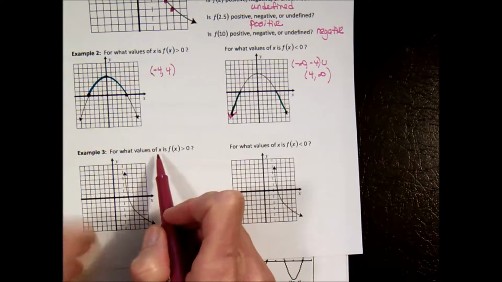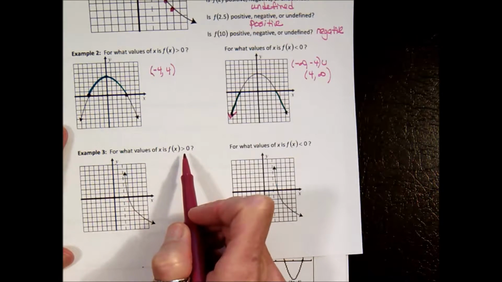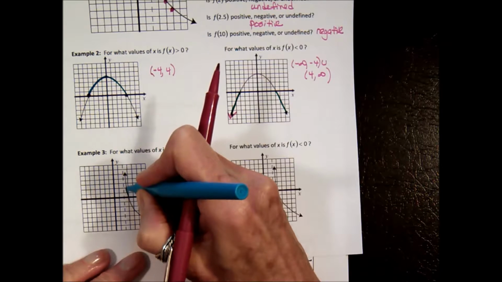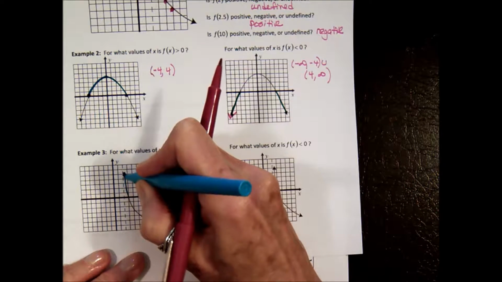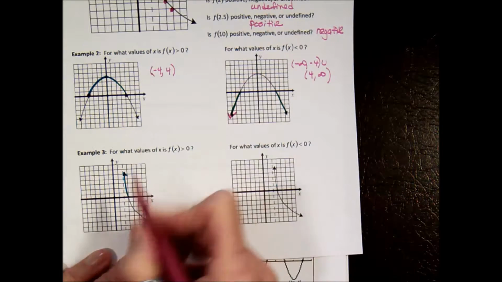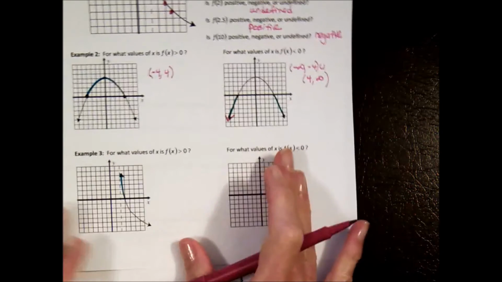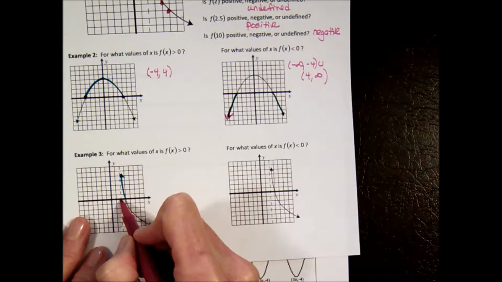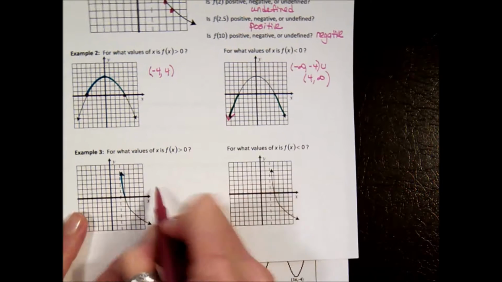For what values of x is the function greater than 0? On this one, let me use a color again, and we can see that it's greater than 0 all along there in that region. Well, where does that start being greater than 0? Well, right up to 2, it's greater than 0, not including 2.